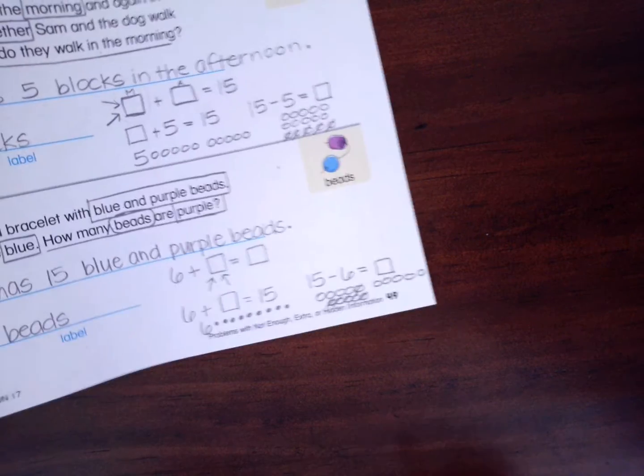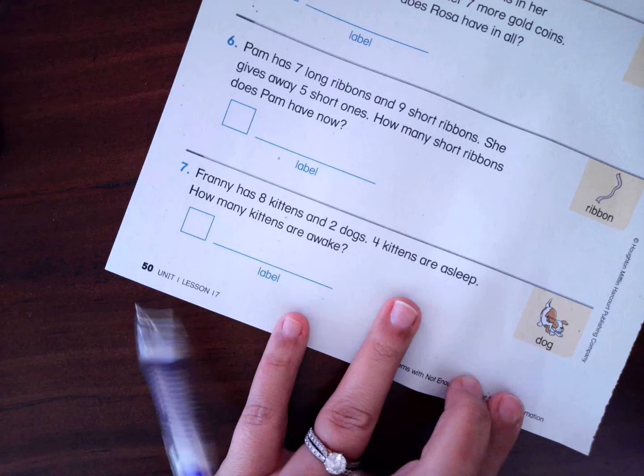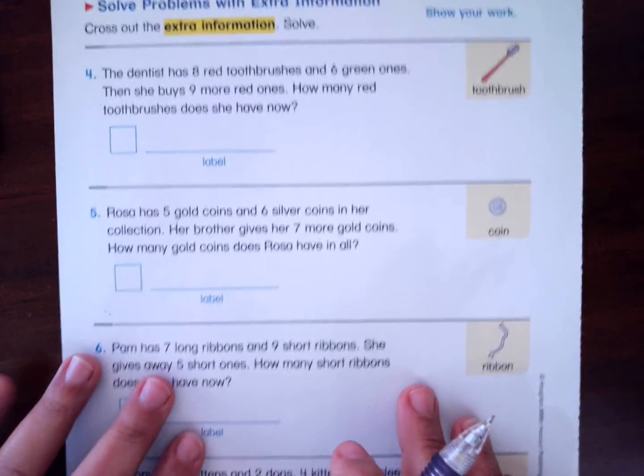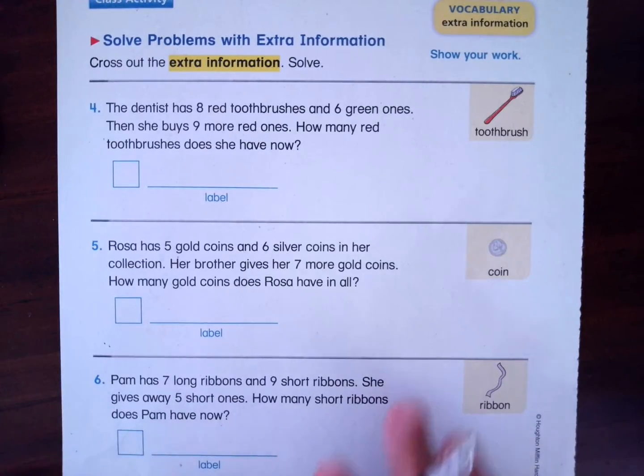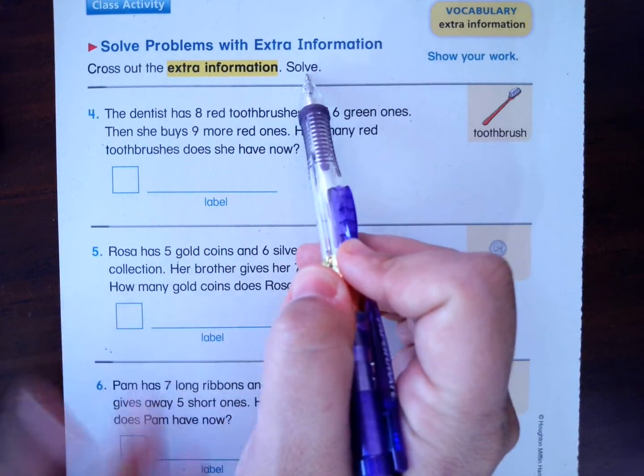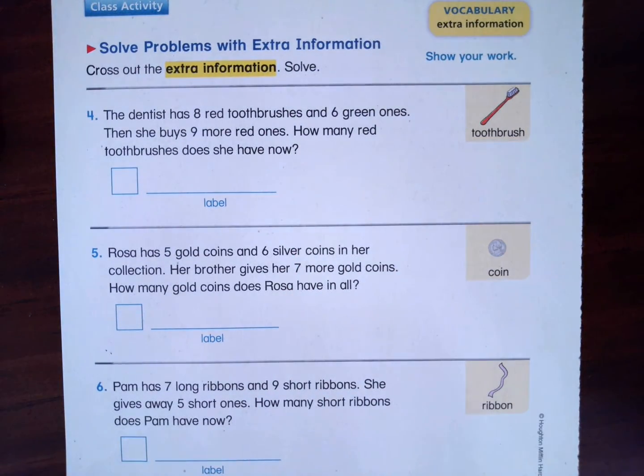So let's go ahead and grab our math books. Yesterday or earlier in the first video, we did page 49. Now we're going to be on page 50. If you need to pause the video, please go grab that now. The directions say cross out the extra information, solve. So let's start with number 4.